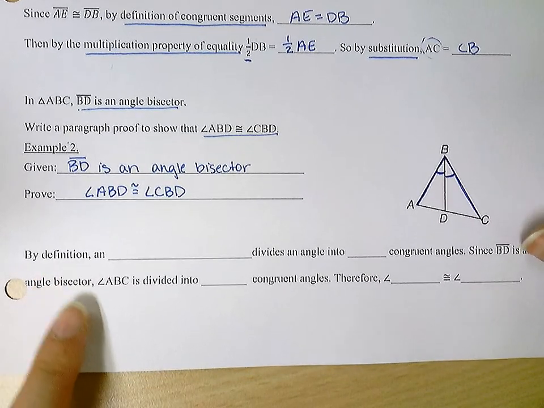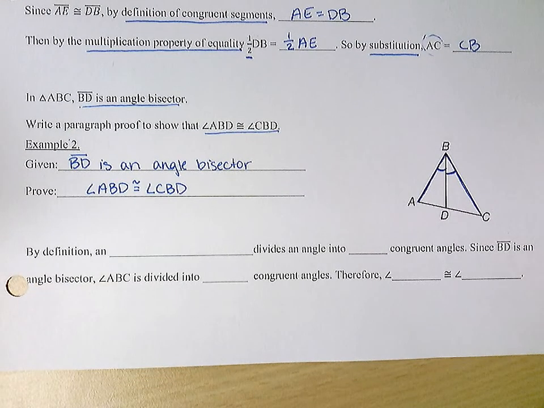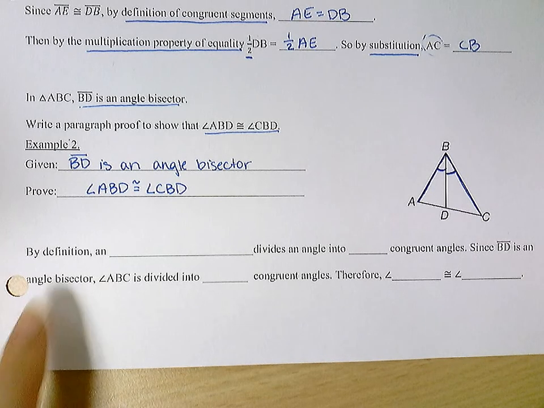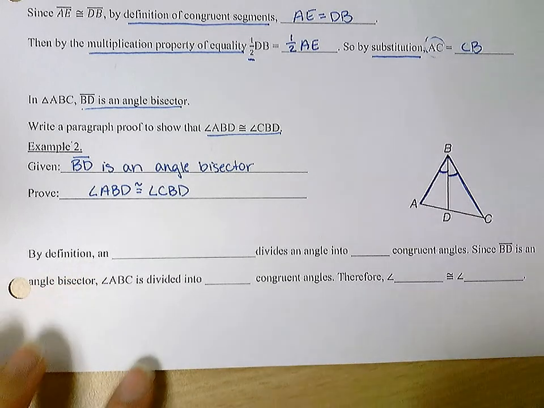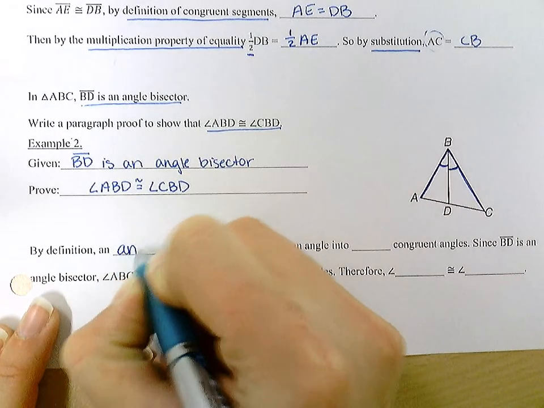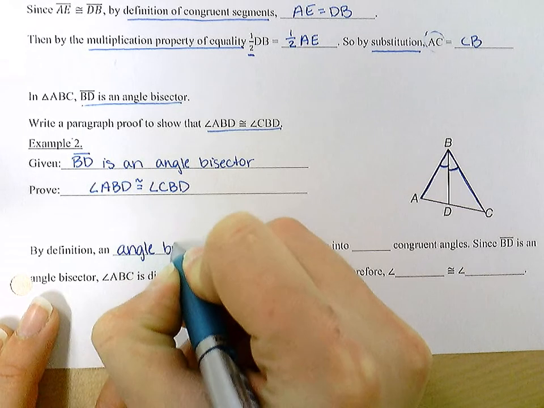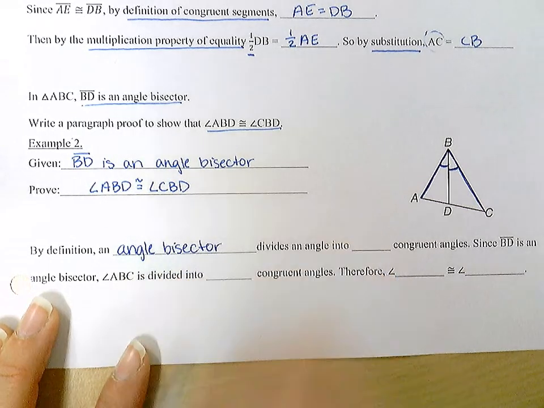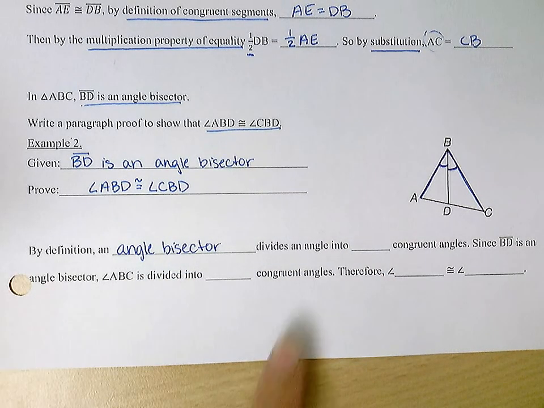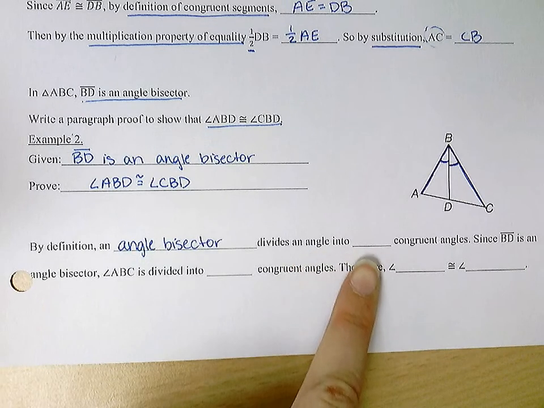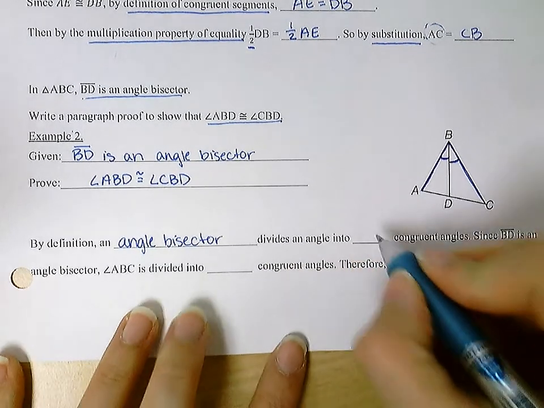All right, so then I want to start my paragraph using that given information. So by definition, an angle bisector, because that's what I was given, an angle bisector, divides an angle into how many congruent angles? 2.